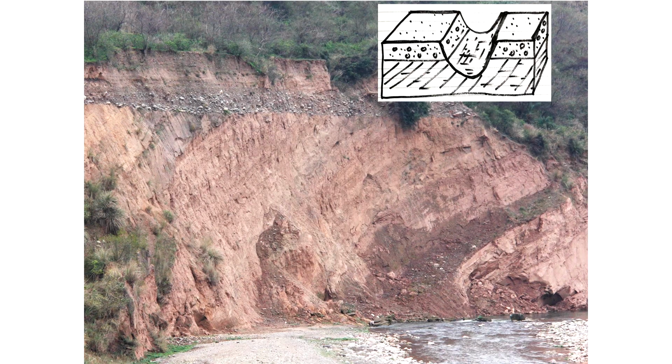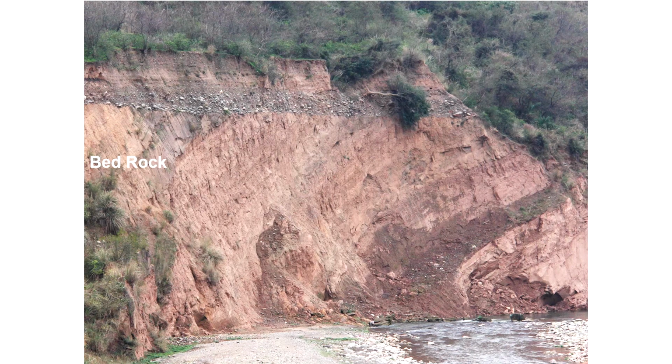So this is again from the sub-Himalayas, one of the rivers which is crossing. At the base, what you see is the bedrock. This is your bedrock, Shivaliks, and on top of that you can clearly demarcate the contact, or you can see the angular unconformity. Here you have the alluvium. So this we will classify as an erosional or strath terrace.